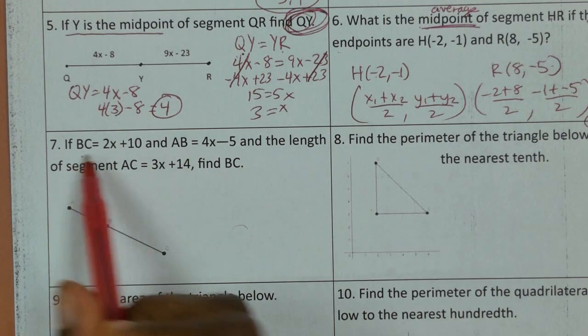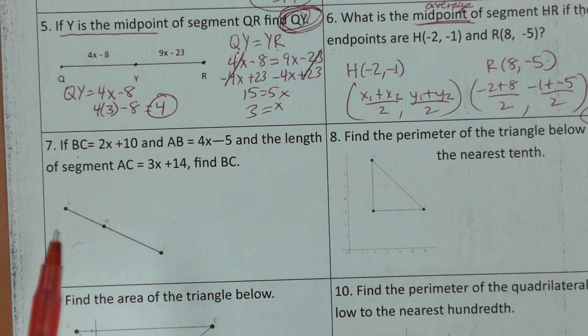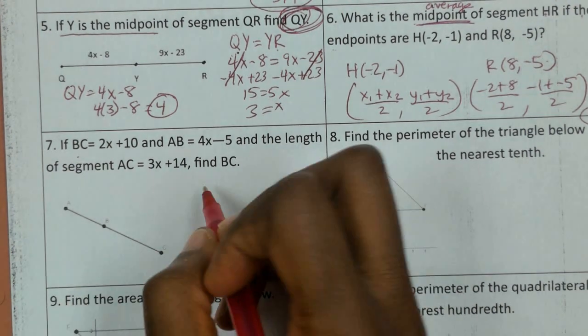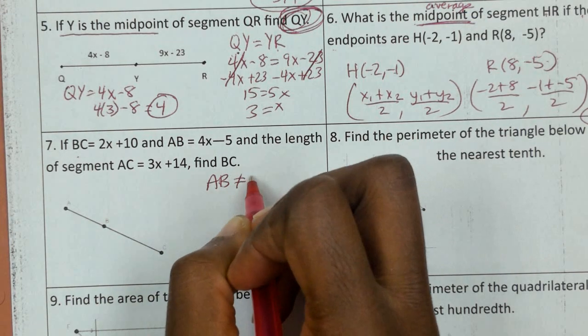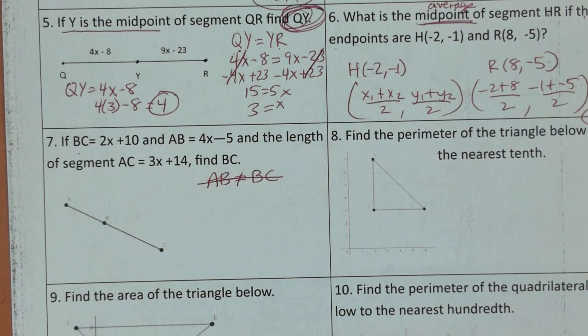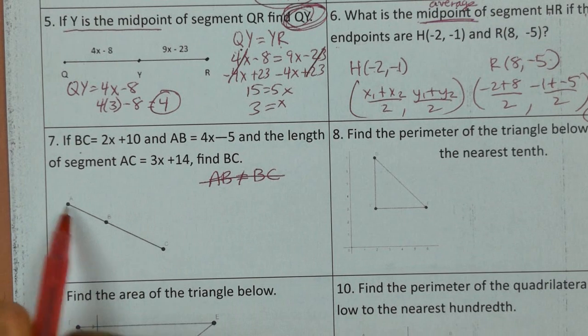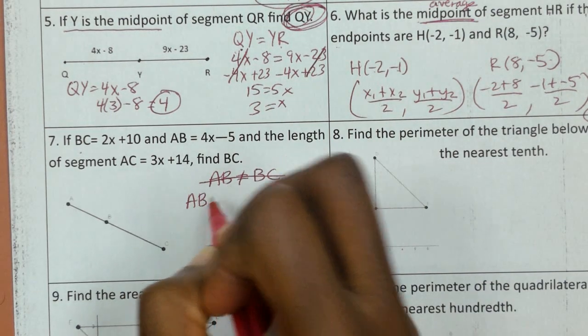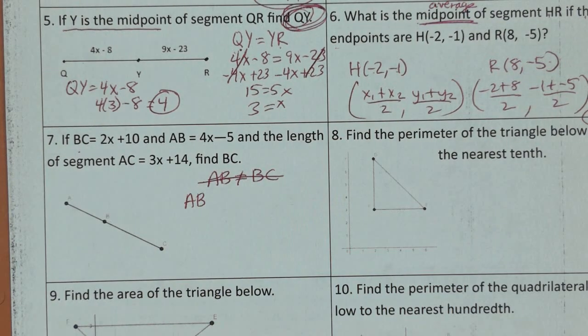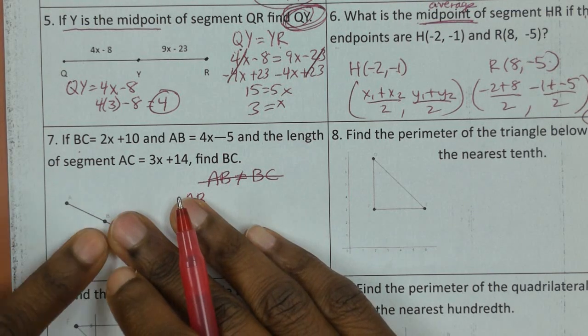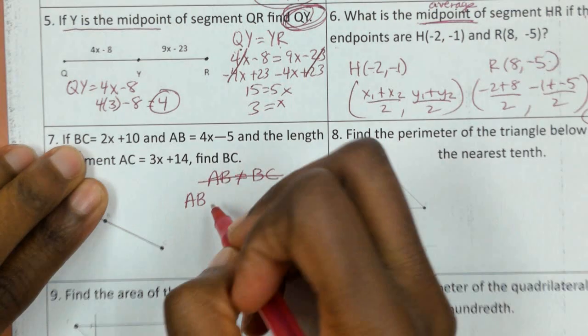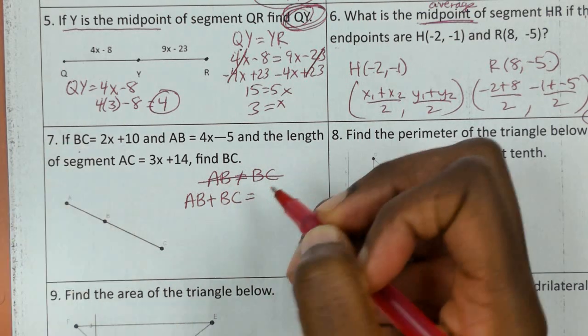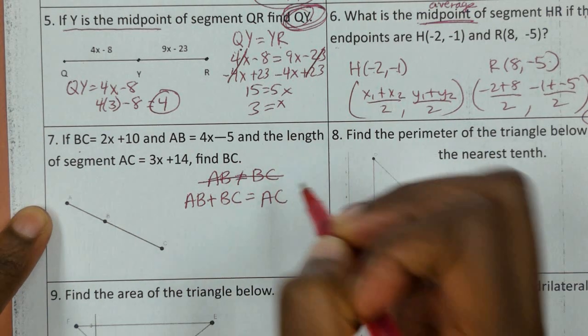Okay, so this one I give you some expressions for different things. They don't tell you that B is the midpoint, so we can't assume AB is equal to BC. Can't assume it. So we have to use our segment addition. Anytime you have 3 points on a line segment, the distance between the first 2 points, AB, plus the distance between the second 2 points equals the distance between the first and third point.